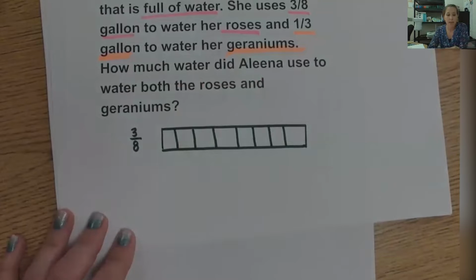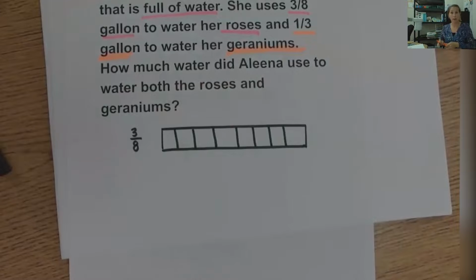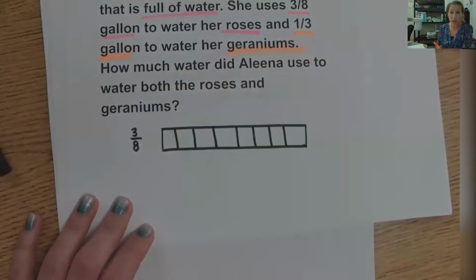How many of the 8 did Alina use to water her roses? That's right, 3, because the numerator tells us the number of parts that she used. She used 3 of the 8. So let's shade in how many? 3.